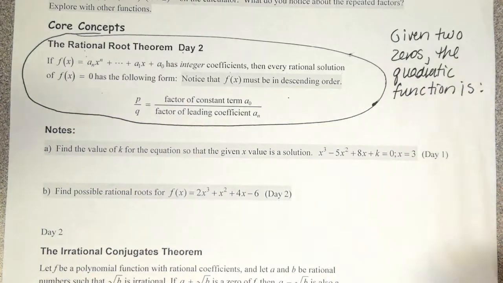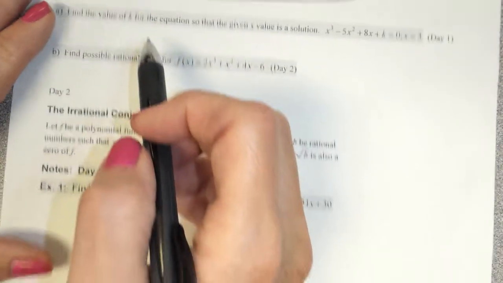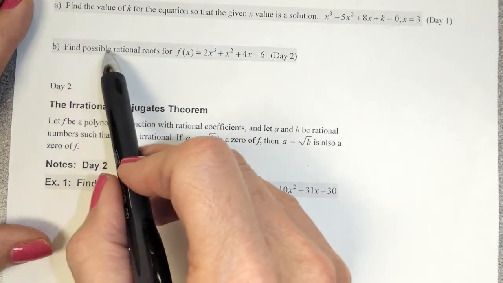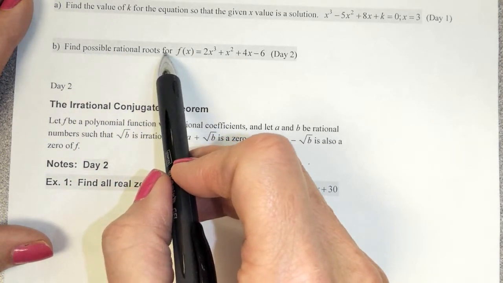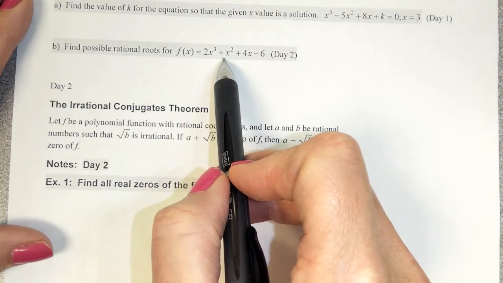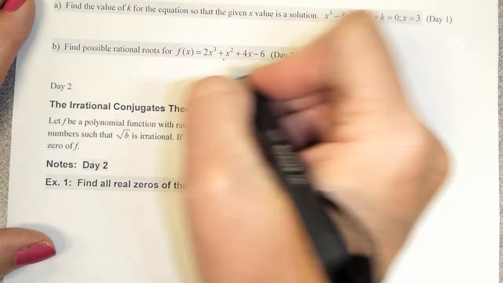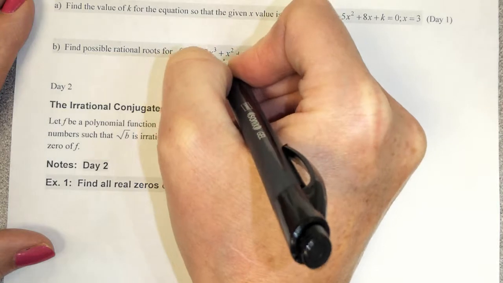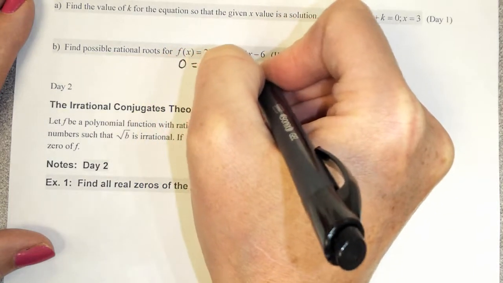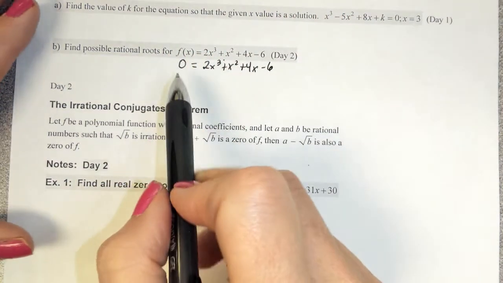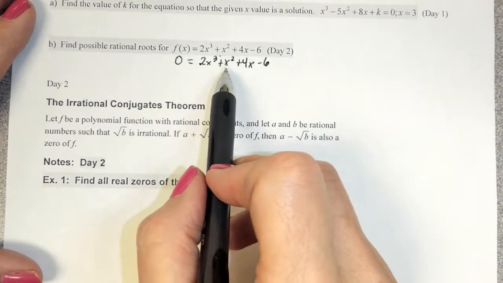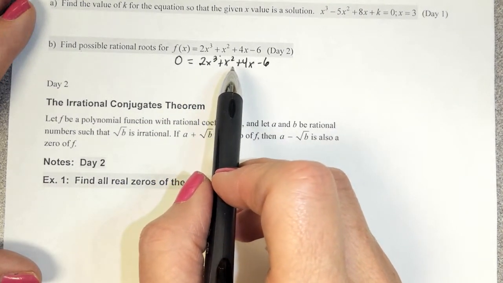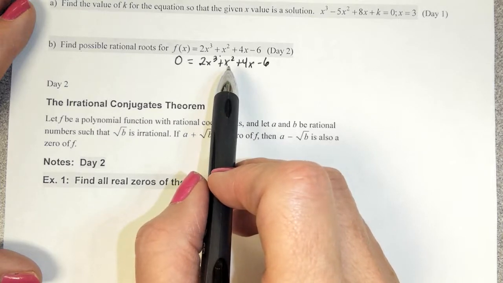All right, so what does that mean? Well, come down here. We've got some space. It says find possible rational roots for this function. Rational roots would mean that we're setting this equal to 0 and trying to solve. It's asking us for the possible rational roots. There are some numbers that are not possible answers.